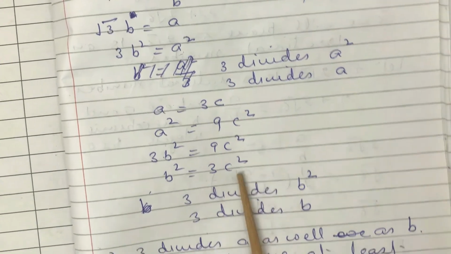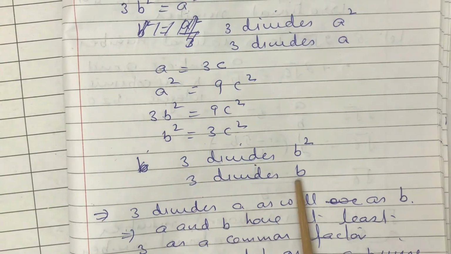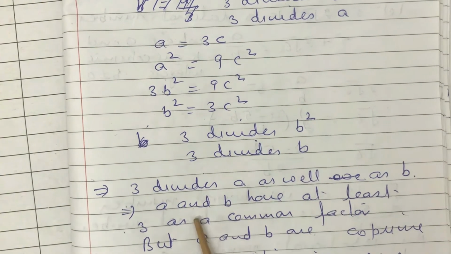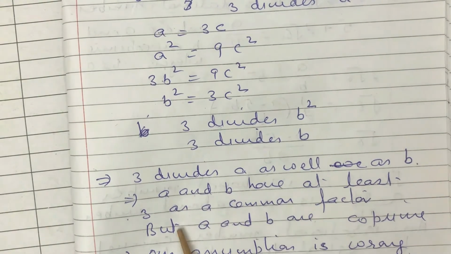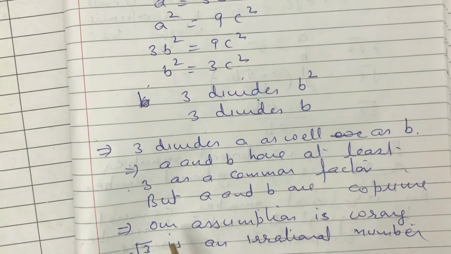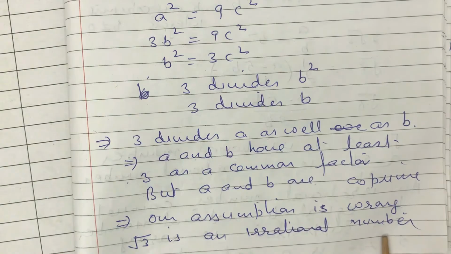b² is equal to 3c². It means 3 divides b², so 3 divides b. It means 3 divides a as well as b. It implies a and b have at least 3 as a common factor. But a and b are co-prime. So our assumption is wrong. So root 3 is an irrational number.